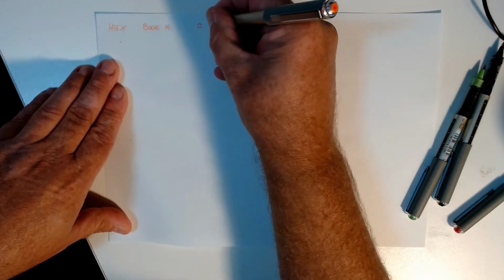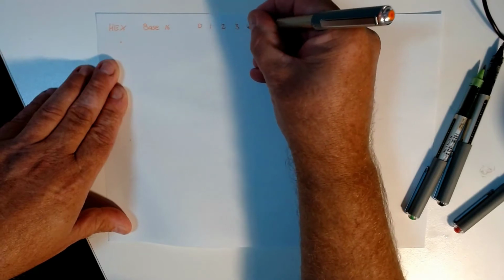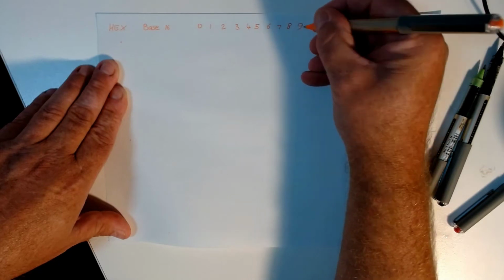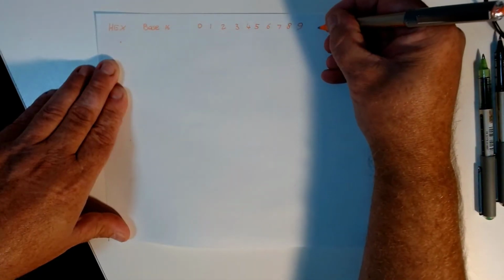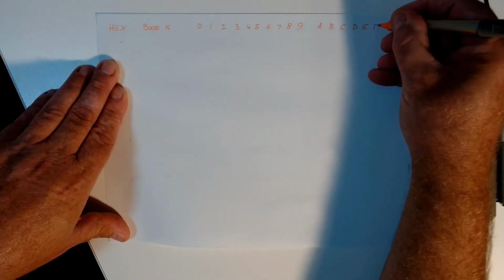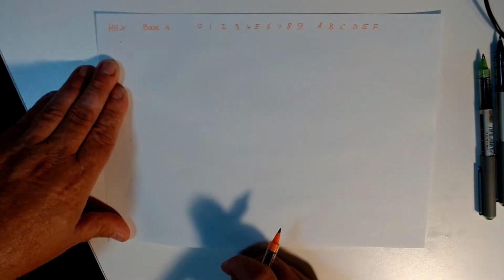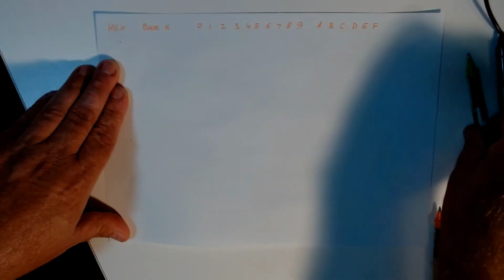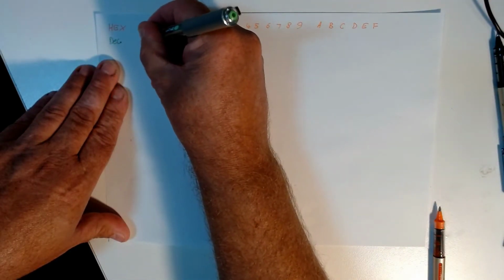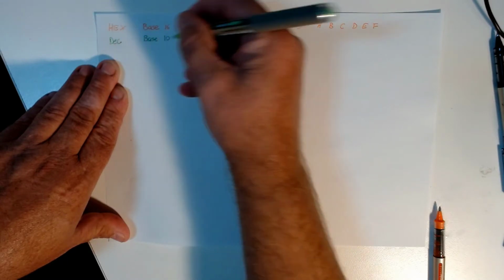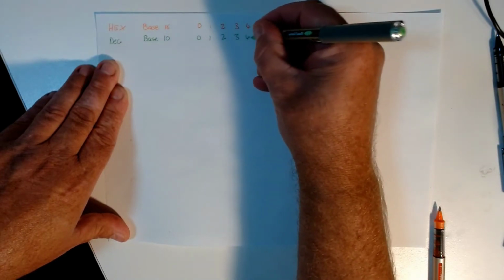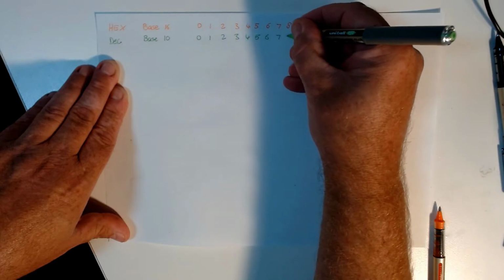We go 0, 1, 2, 3, 4, 5, 6, 7, 8, 9. I'm just going to leave a little gap after 9. Then we'll go A, B, C, D, E, F. So that is our full number range in hexadecimal. If we then write down below it decimal, which is base 10, we again have 0, 1, 2, 3, 4, 5, 6, 7, 8, 9.